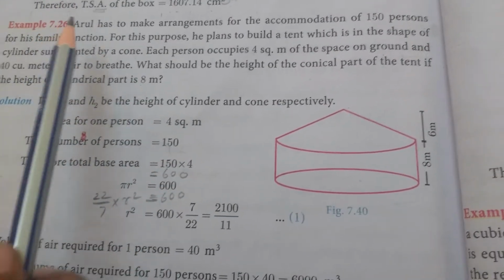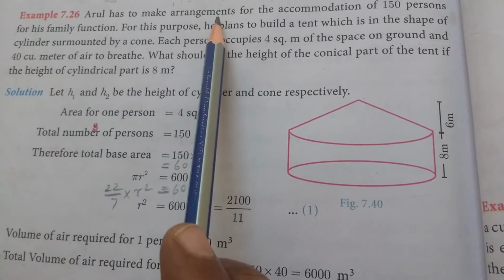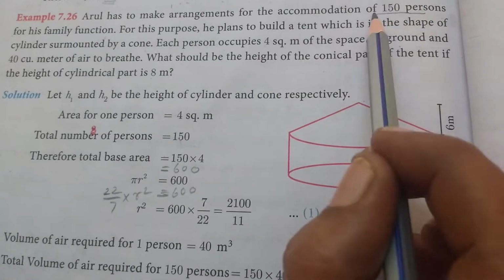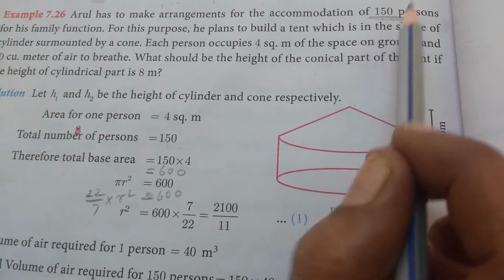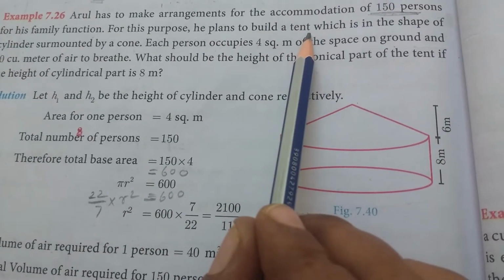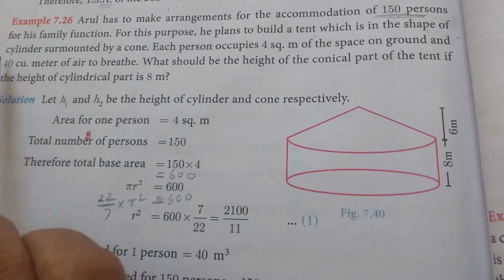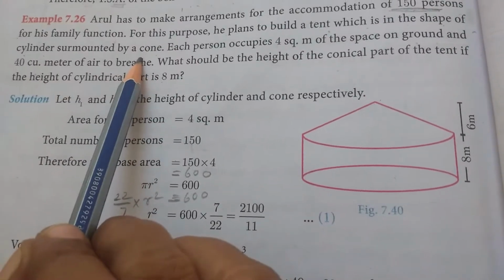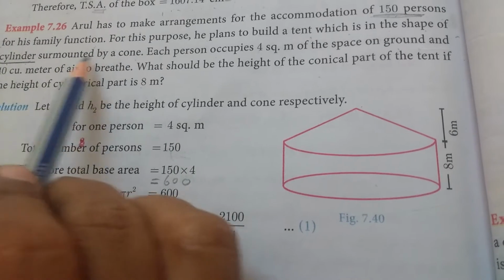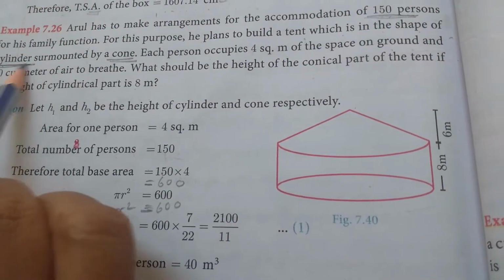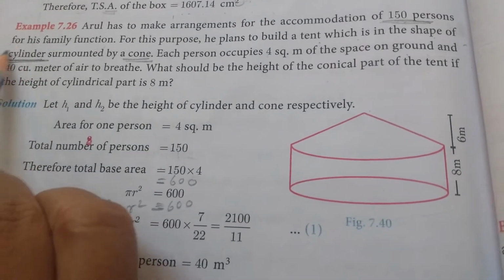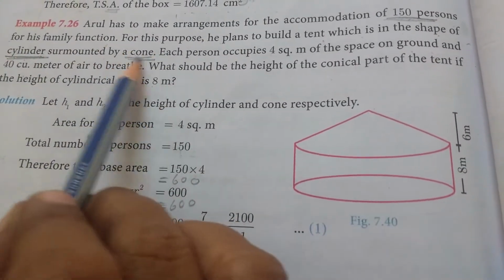Okay, see here, Arul has to make arrangements for the accommodation of 150 persons for his family function. How many persons are here? 150 persons. He plans to build a tent which is in the shape of a cylinder surrounded by a cone. The tent is a combined shape of two figures, one is a cylinder and another one is a cone.